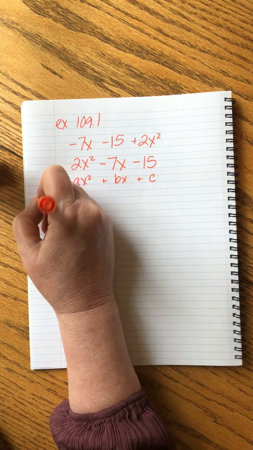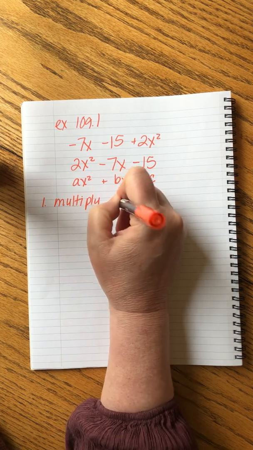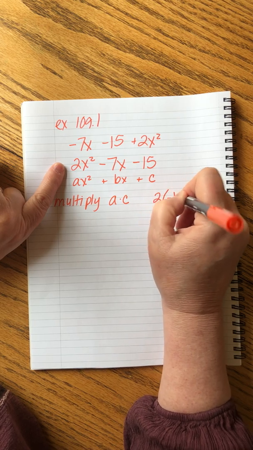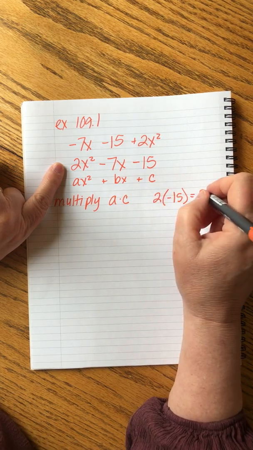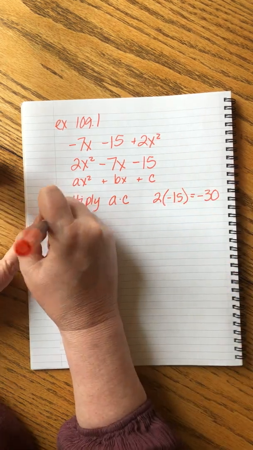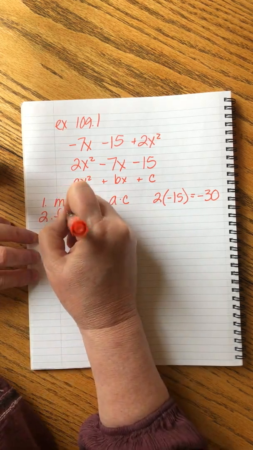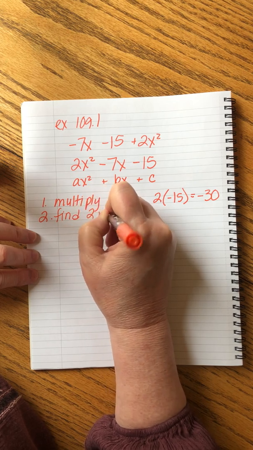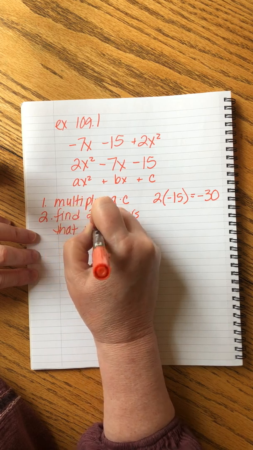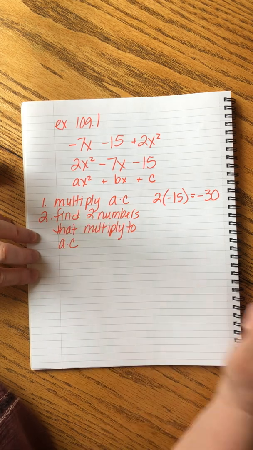So the first thing we do is we multiply a times c. And in our case, that is 2 times minus 15. So the number that we're looking for is minus 30. Then we find two numbers that multiply to a times c, all right?